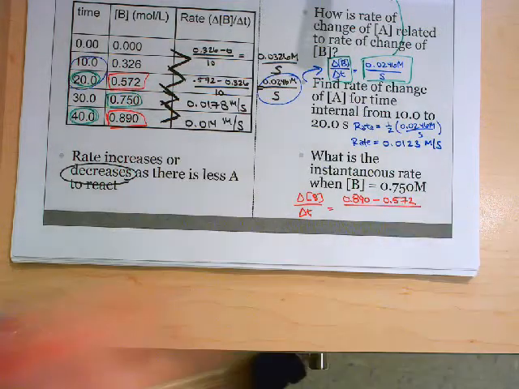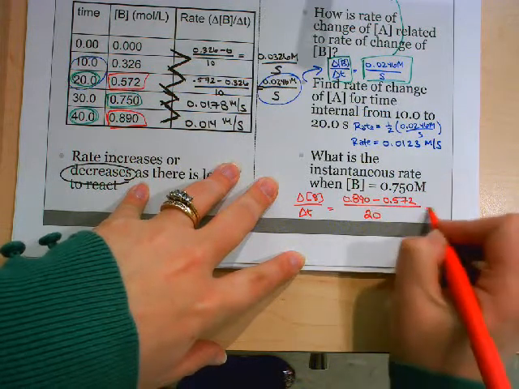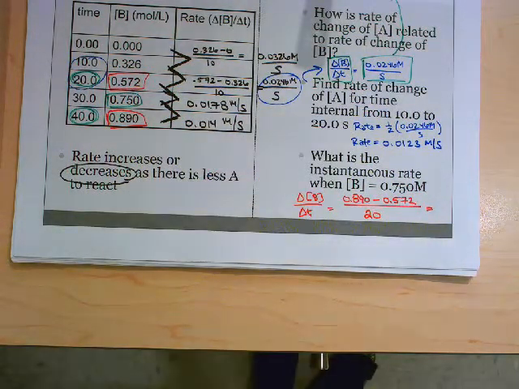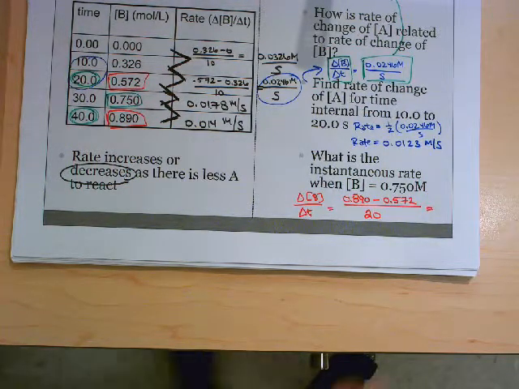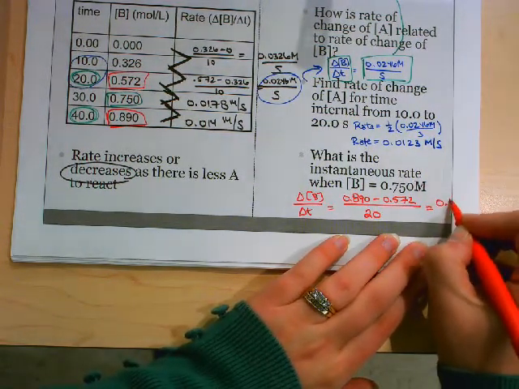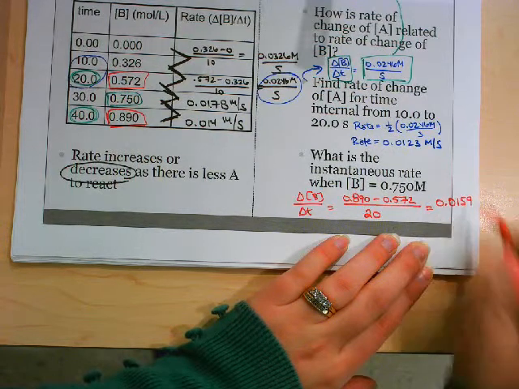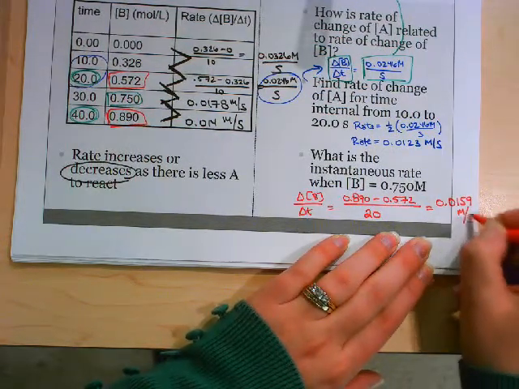And then how big of a time gap am I looking at now? 20 seconds. No space for my units. Molarity per second.